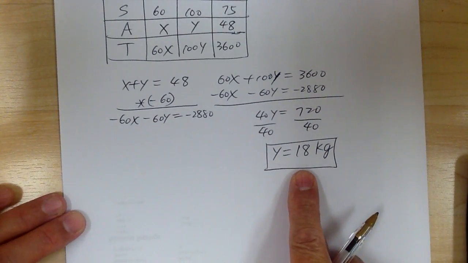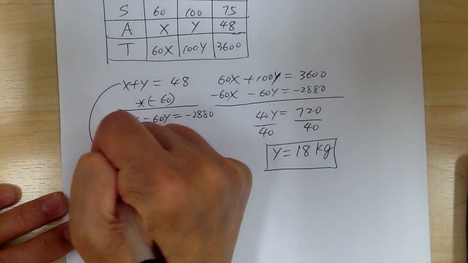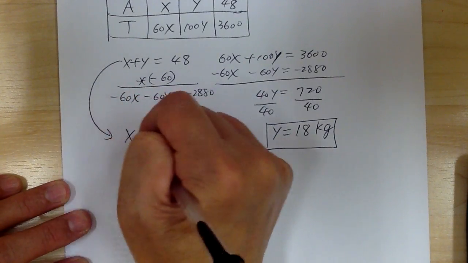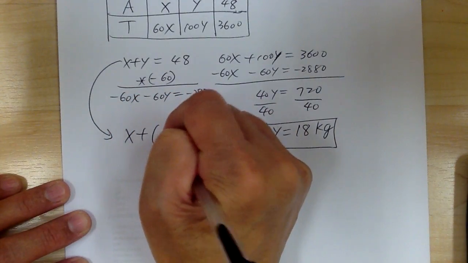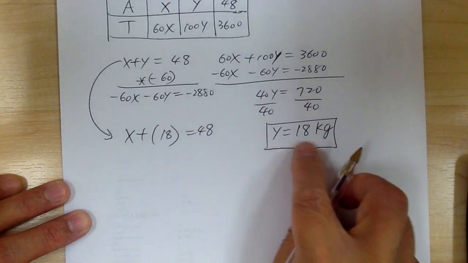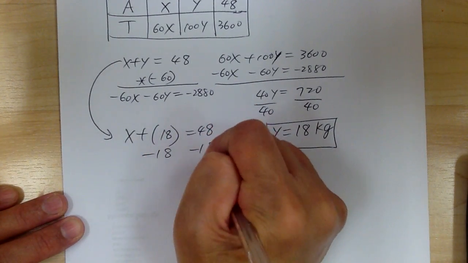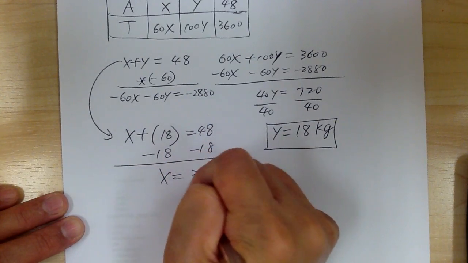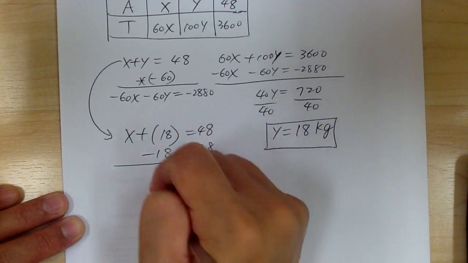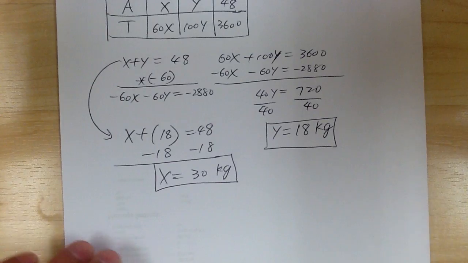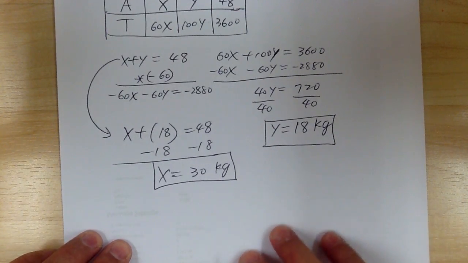So once you solve for Y, come over here, I can use this equation to solve for X. So X plus 18 equal to 48. You can use parentheses when you substitute. So minus 18, you get X equal to 30 kilograms. Okay, and that's it for number 13. Okay, let's go to 15.